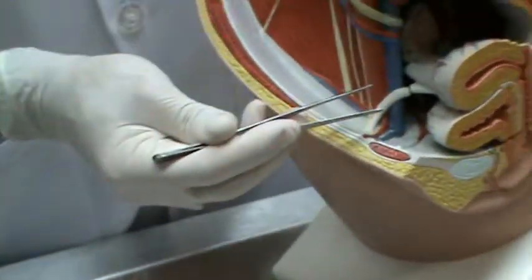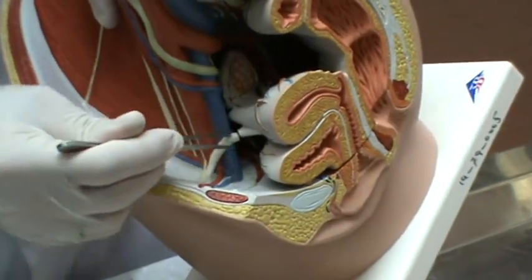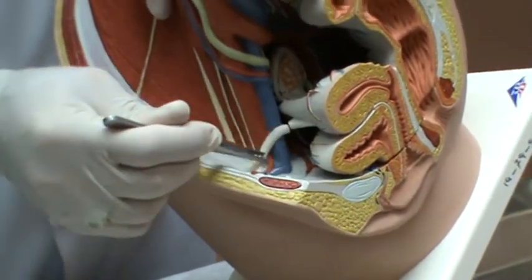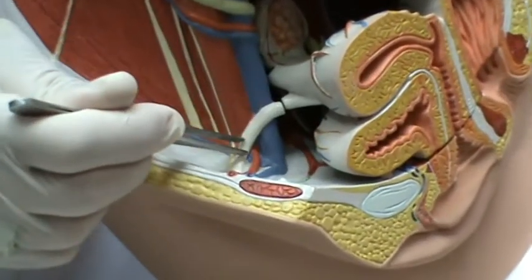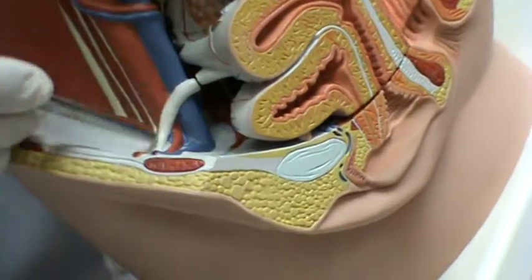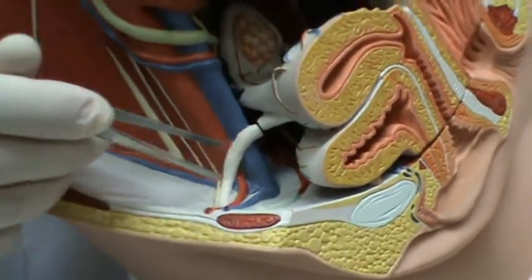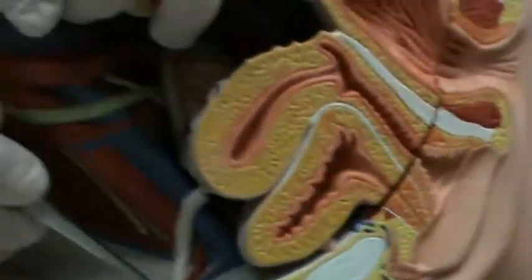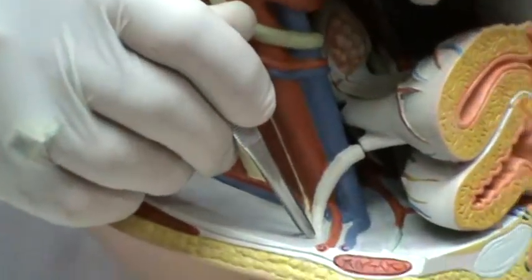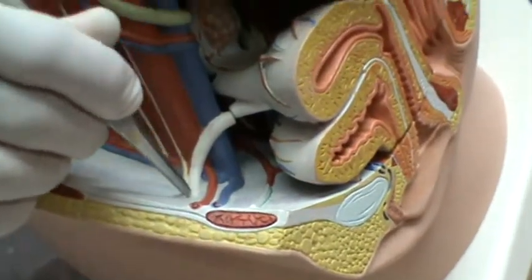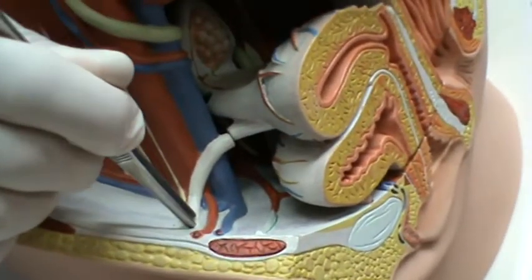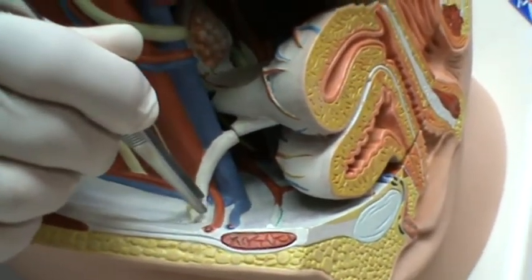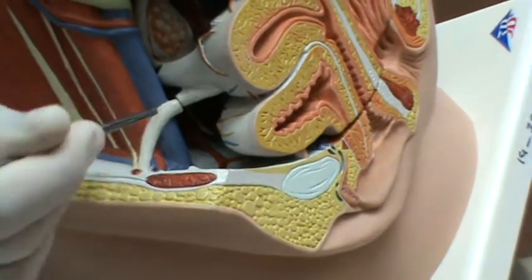You know what we call this ligament? Round ligament. It passes to the labia majora through the inguinal canal instead of the spermatic cord. Right? Instead of the spermatic cord. Round ligament.